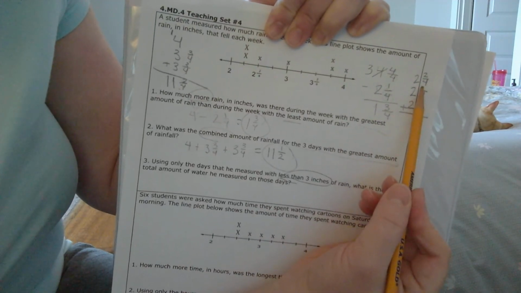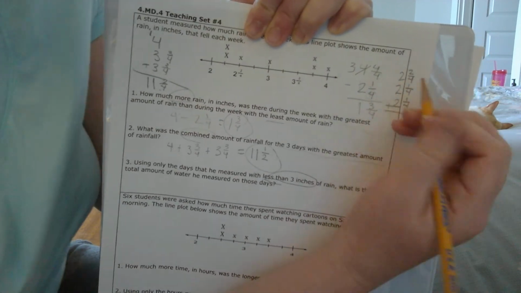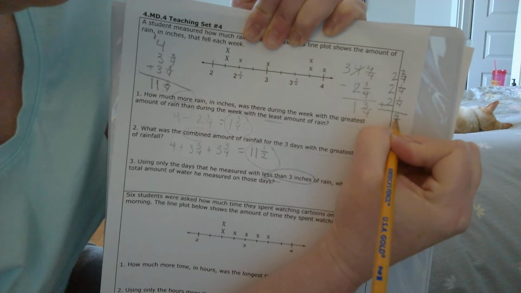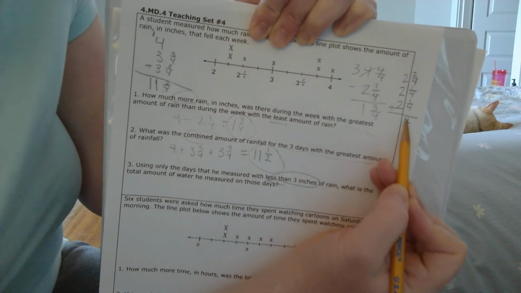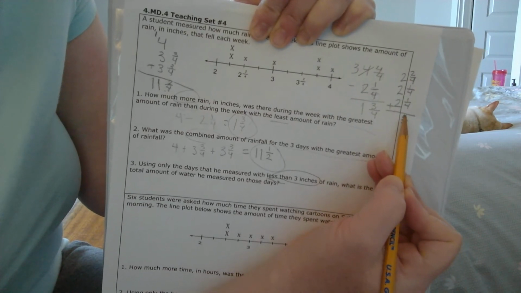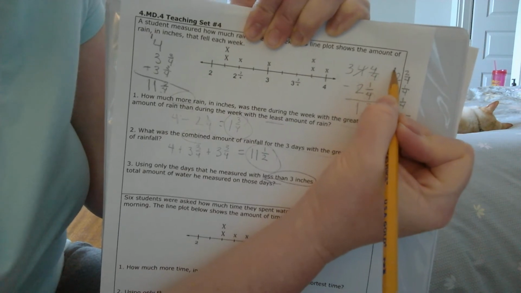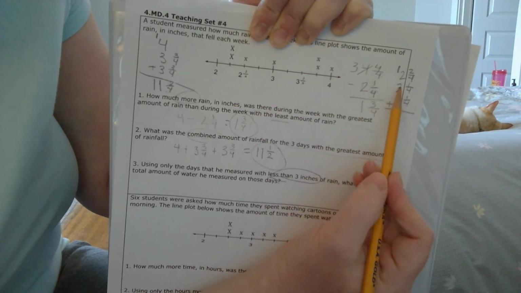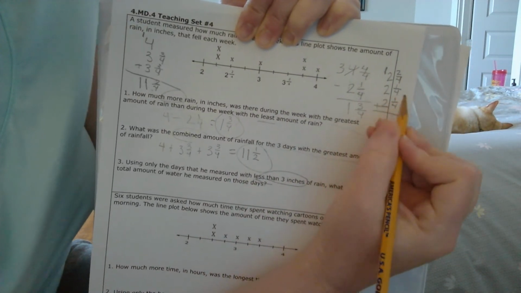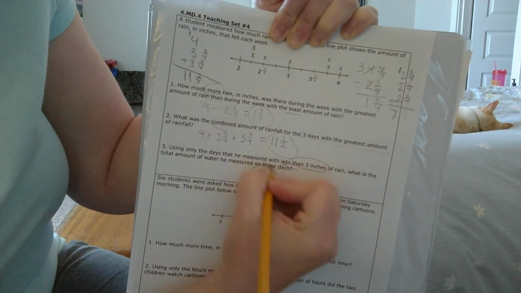Just looking at the numerators. So 2, 3, 4. 4/4. But when the denominator and numerator are equal, that is a whole. So I'm going to take that and I'm going to carry it over. Okay, so now our 4/4 goes up to our whole numbers. So 2, 4, 6, 7. So that would be 7 inches.